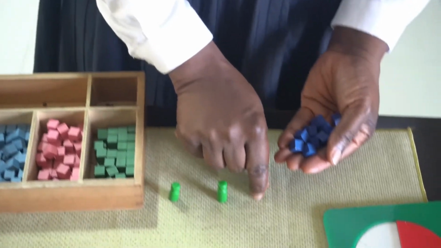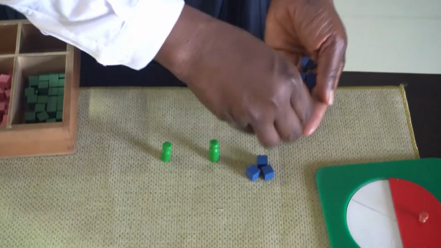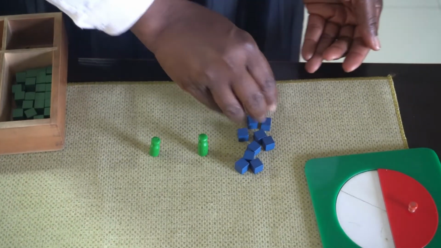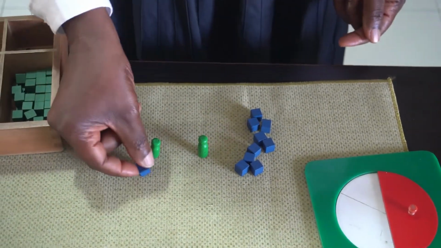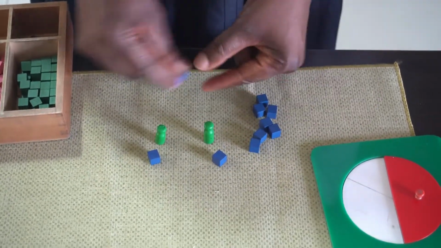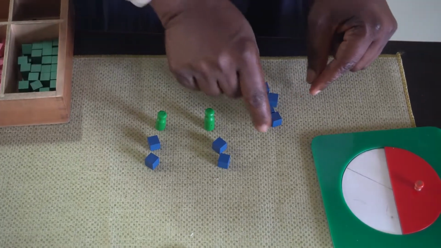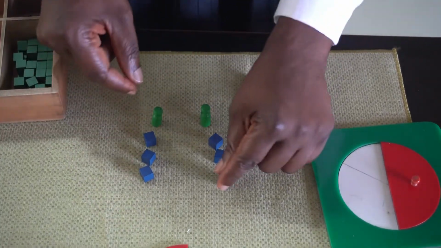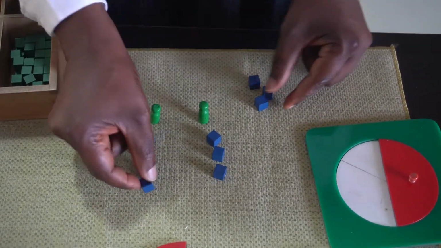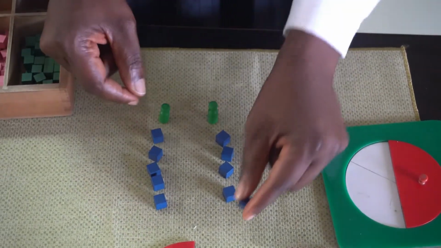So I have my 10 tenths here. So 1 tenth for you and 1 tenth for you, and so on until all the tenths are shared.